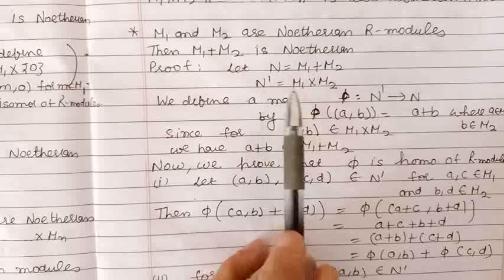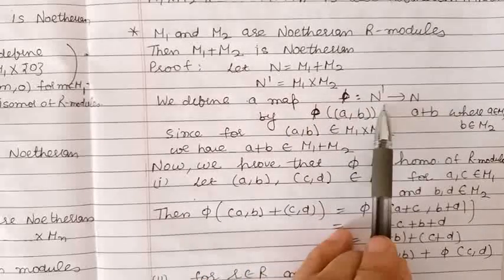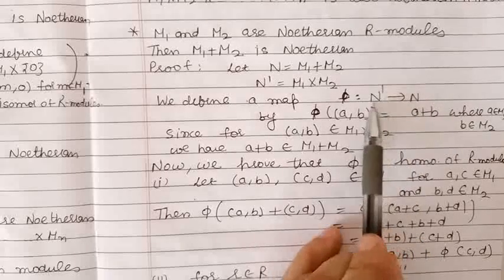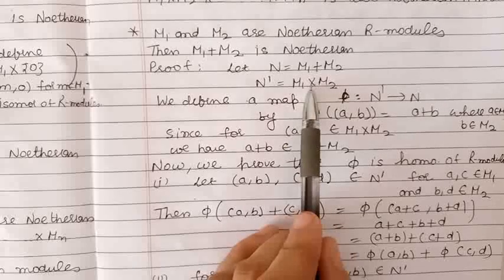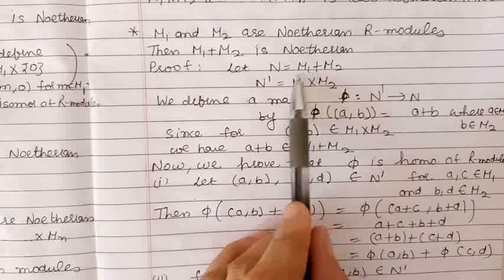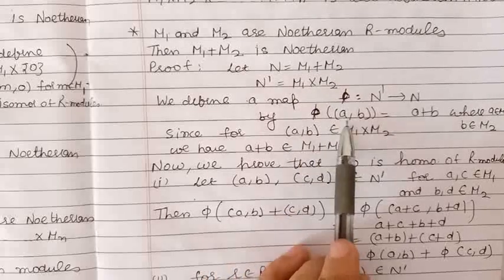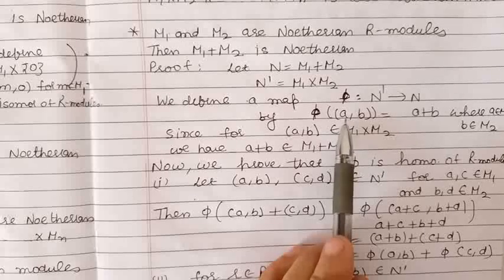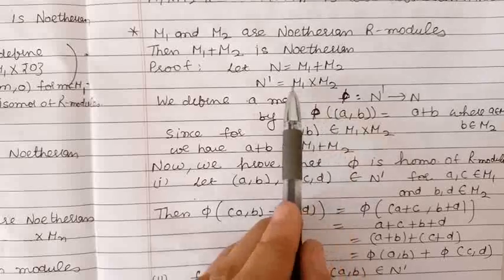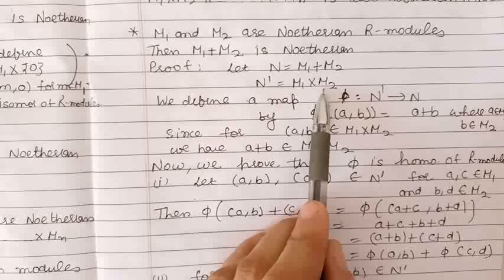Now let us define a mapping phi from the module N dash into the module N. Because N dash is the product of modules M1 and M2, its elements are of the form of ordered pairs. So let us take an ordered pair consisting of elements A and B. Here A belongs to the module M1 and B belongs to the module M2.